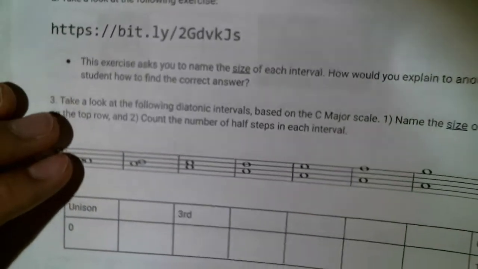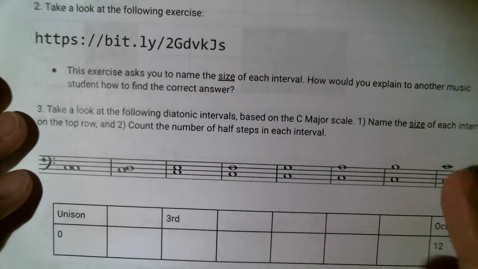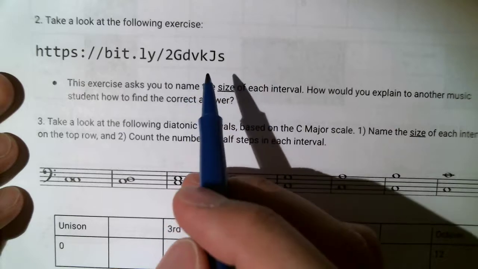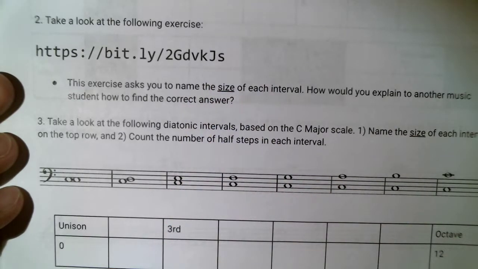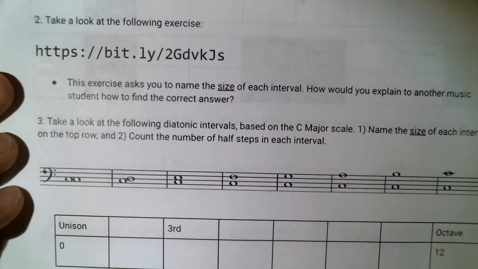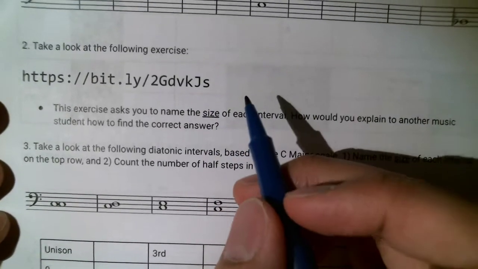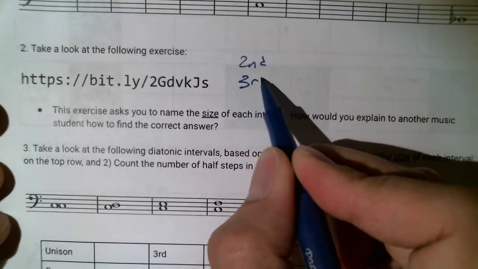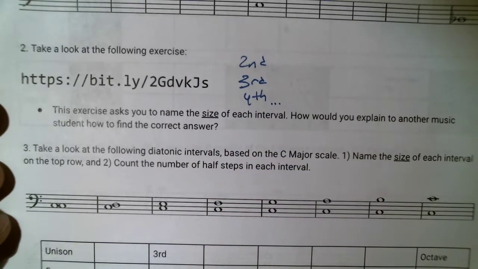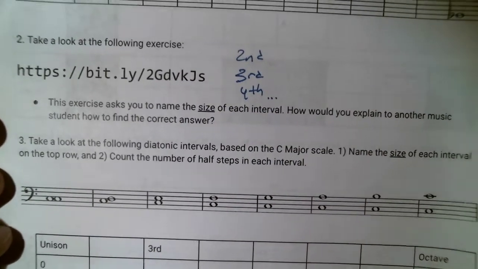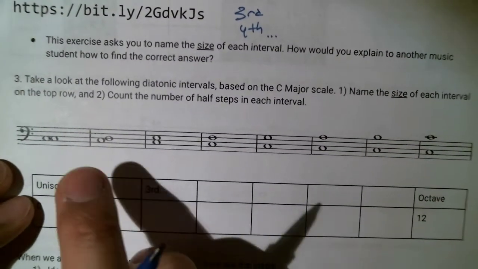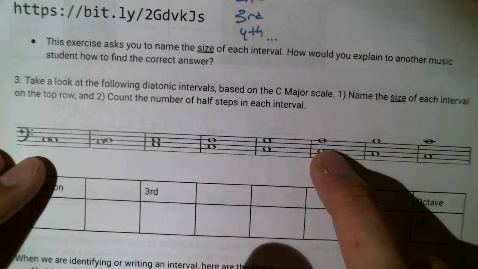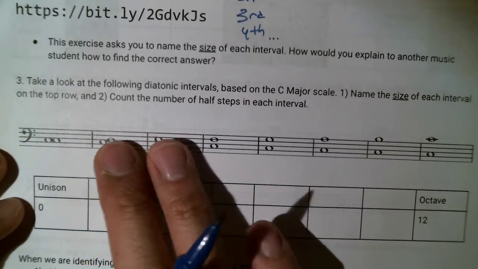Okay, so let's take a look at the worksheet here, which would give you a little bit more of an idea. The second part of the exercise asks you to go to this URL and it's an online exercise for you to name the size of the interval. So size is only going to be described by a number, and that's always going to be either a second, third, fourth, etc. That's the size. So in this exercise, you'll be encountering something like these notes. These are all two notes sounded together, and you're trying to determine the size.